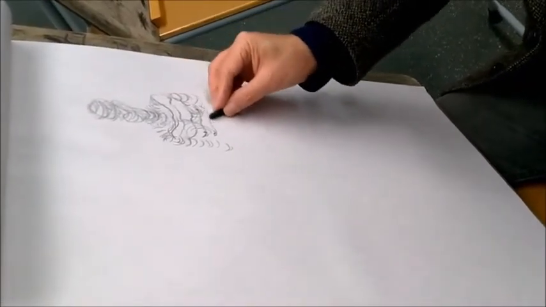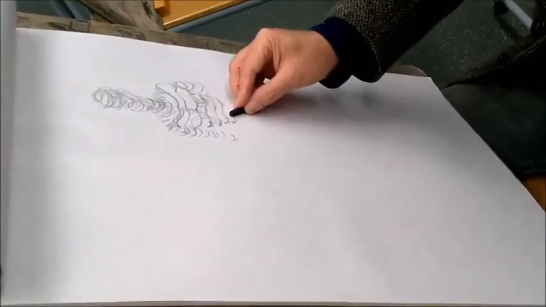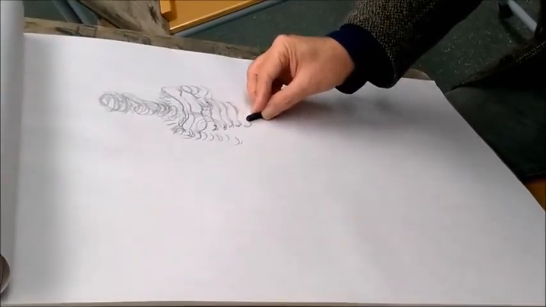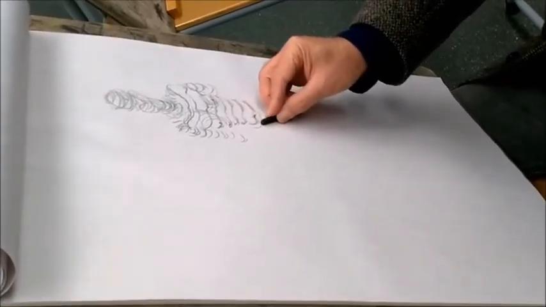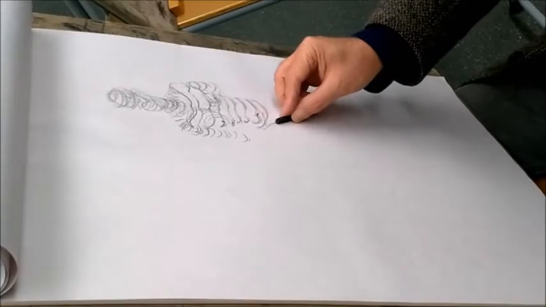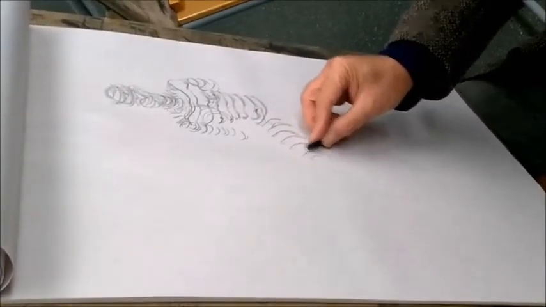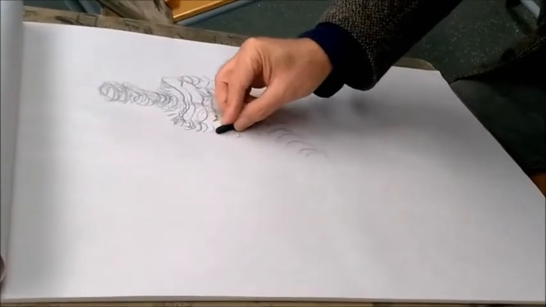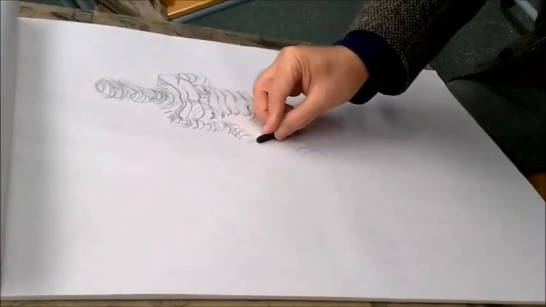The point is to feel the form. And then I could go something like that, and something like that, and then the leg starts here. This arm, now I'm going a little bit faster.